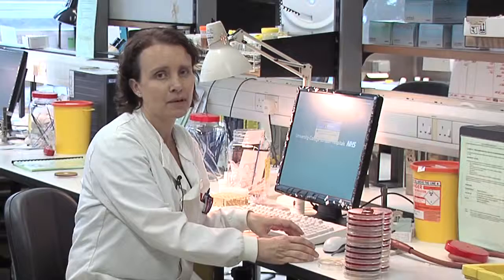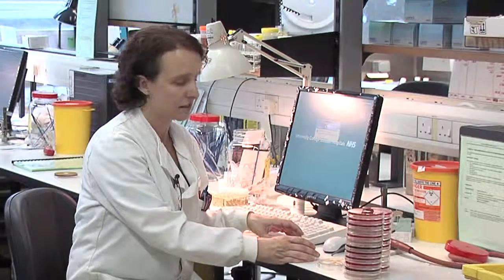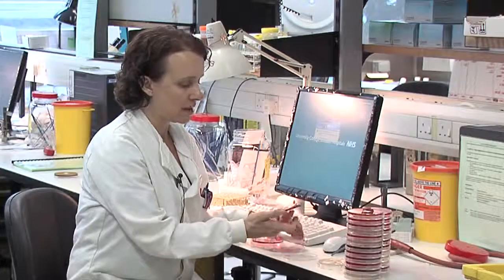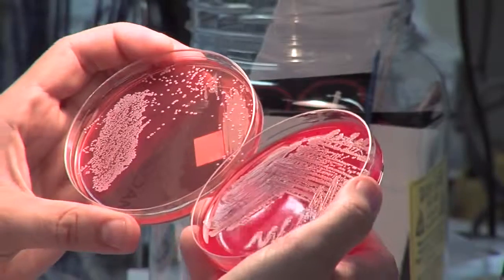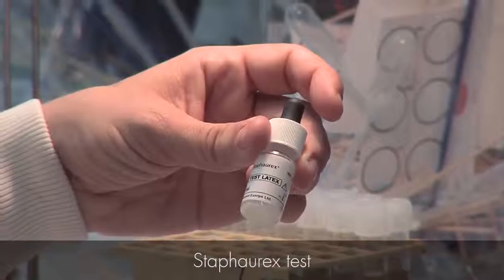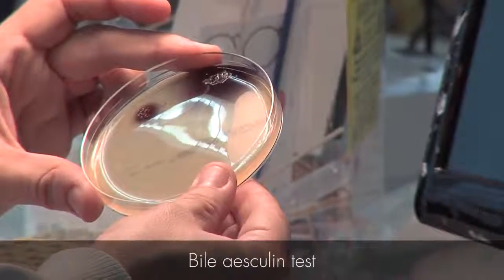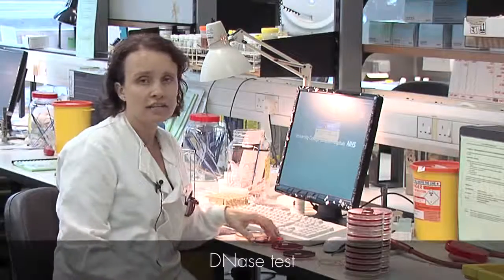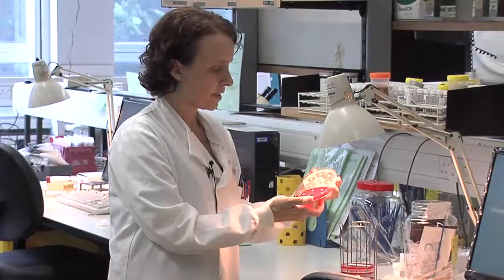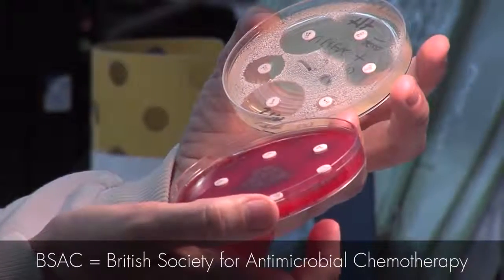This is the day one wound bench. This is where all the cultures that were set up on the wound and fluid bench are read. Plates are examined and the colonies identified using a variety of commercial identification tests, such as the Staphyrex test, and biochemical tests such as the bile esculin test and DNase test. These plates show manual susceptibility tests by the BSAT method.